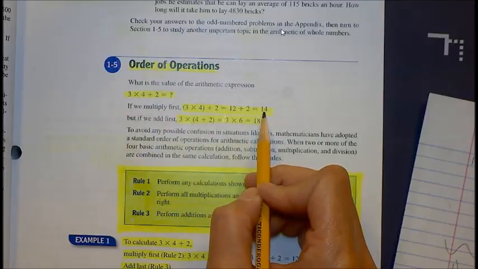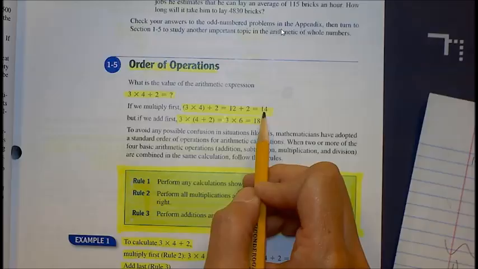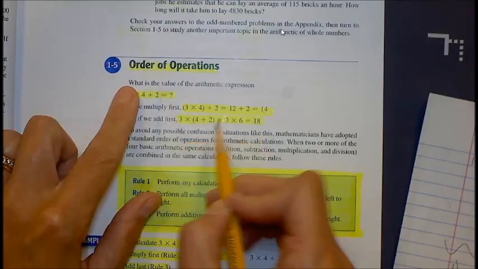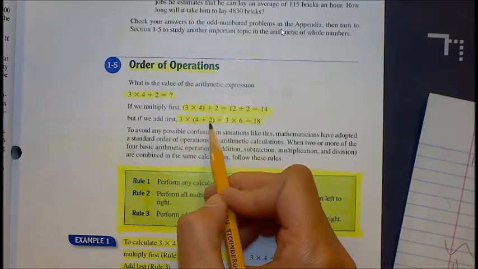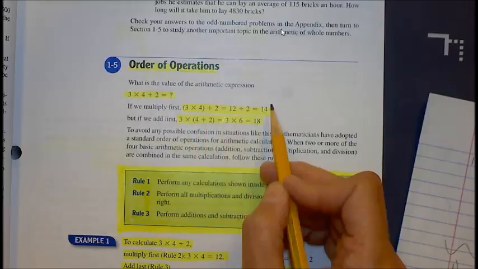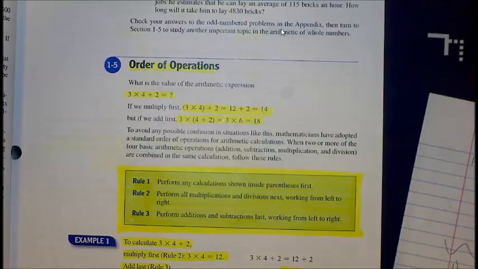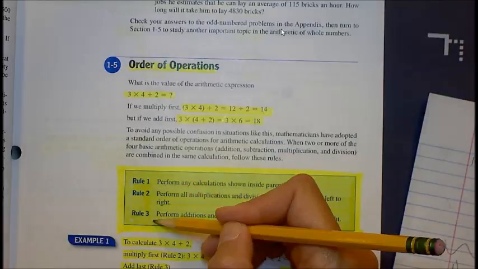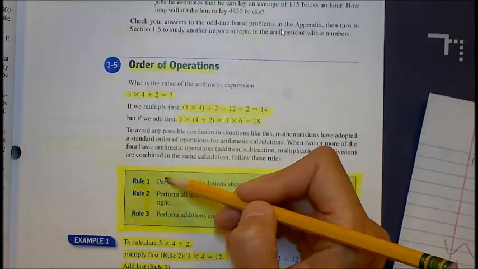But let's say we do the addition first. Let's say we do the back part here first. We say, oh, 4 plus 2 is 6. Then we go back and we say times 3. We get 18. So you get 2 different numbers depending on the order that you do these operations in. And so that's why it's important to understand the rules, because the order of the rules here are the way that we have to do things.